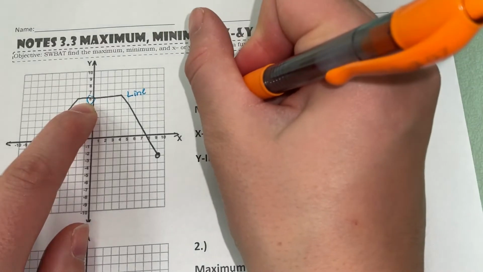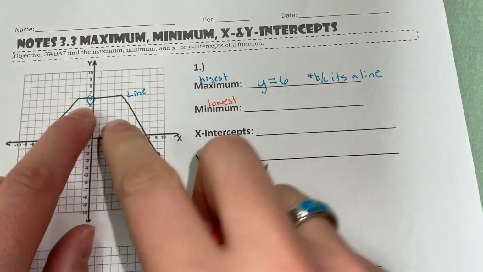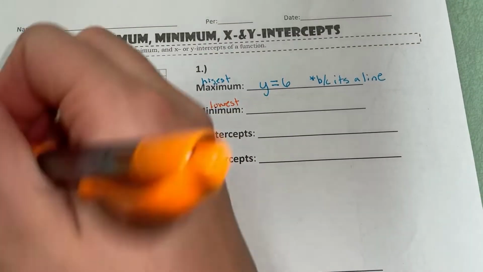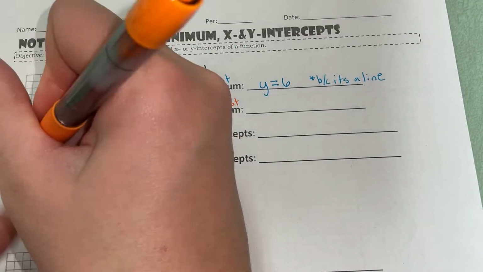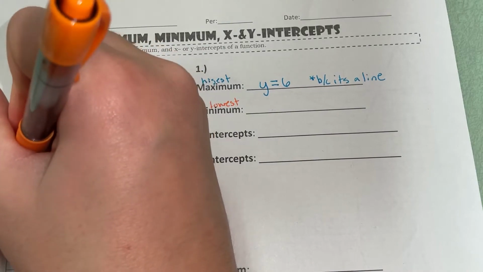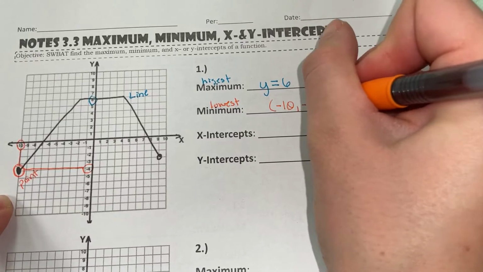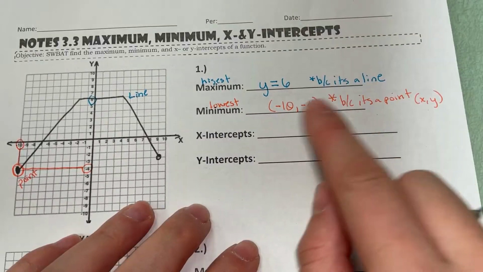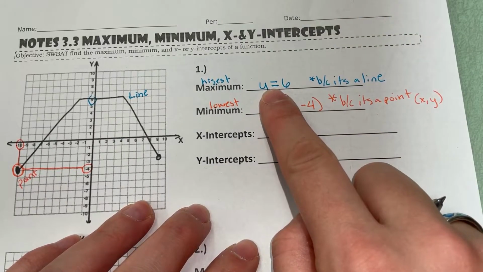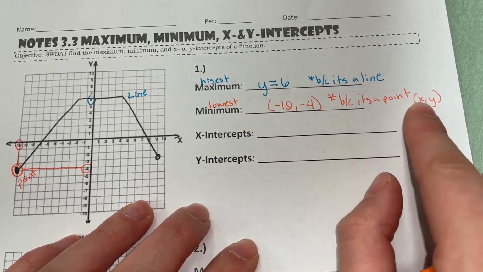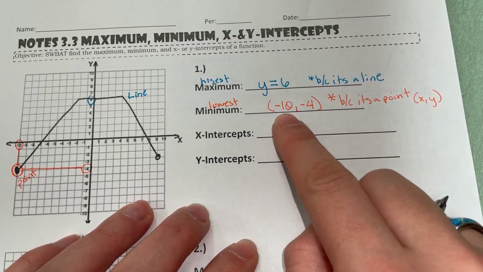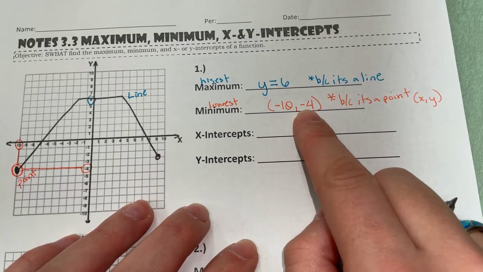Minimums are going to be the lowest, right? Looking at my graph here, my lowest is this point. The x value is -10, the y value is -4. So we have -10 comma -4. We don't use y equals because we have a point and we have to write our point as x comma y.